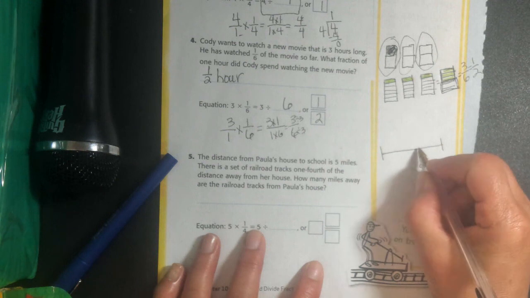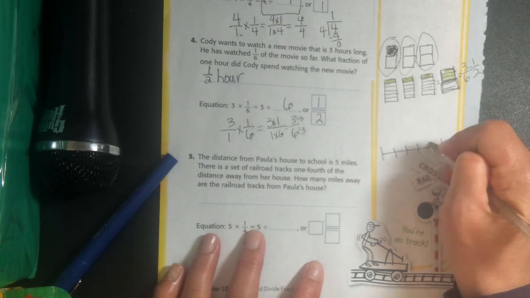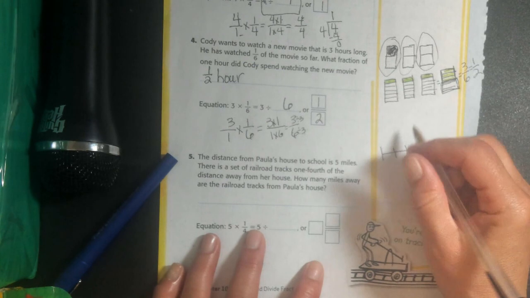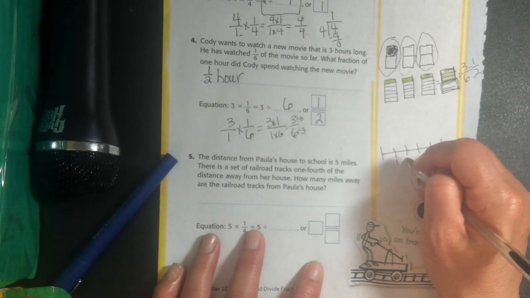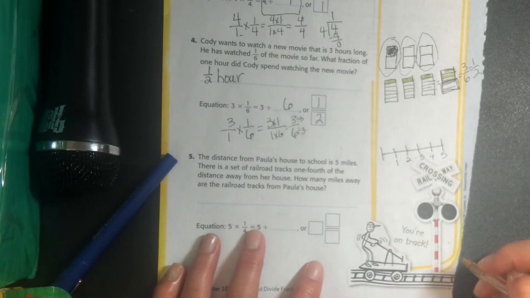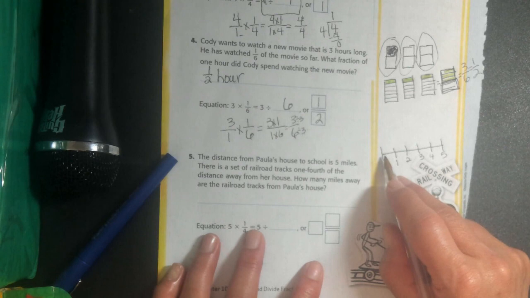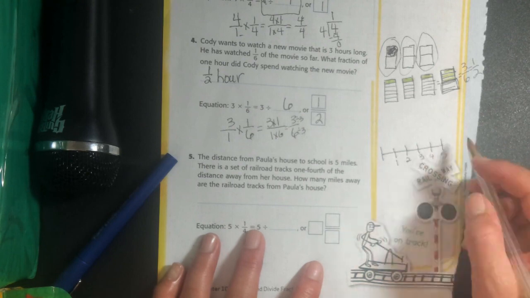And I'm going to picture this broken up into 1, 2, 3, 4. These are the 5 miles she has to walk to school, right? There's 1, there's 2, there's 3, there's 4. And here's the 5th mile she has to walk to school. And 1/4 of the way from her house, she's going to see a train.